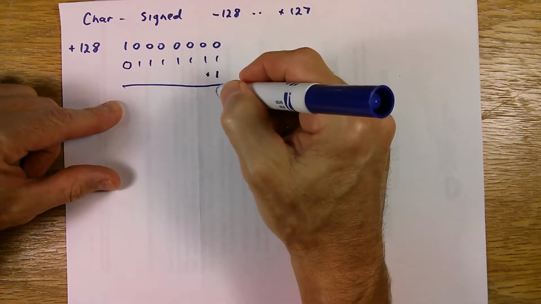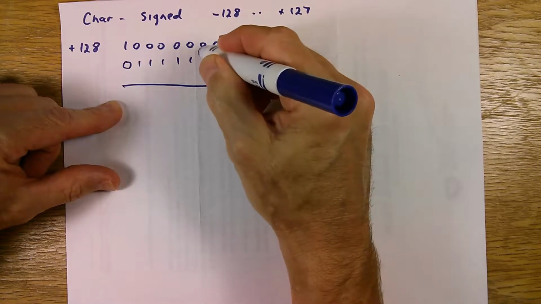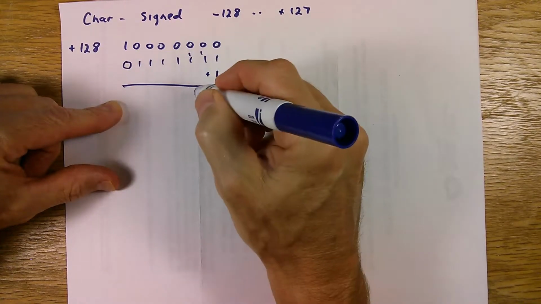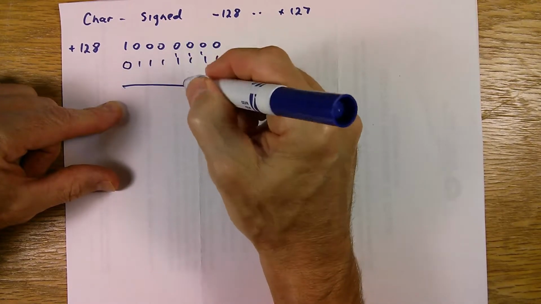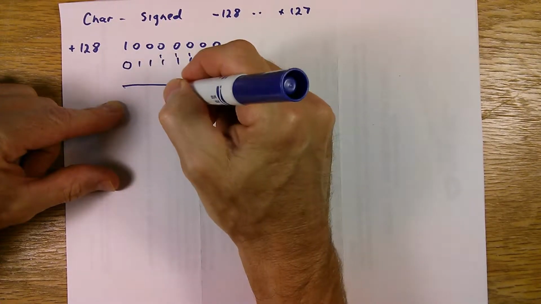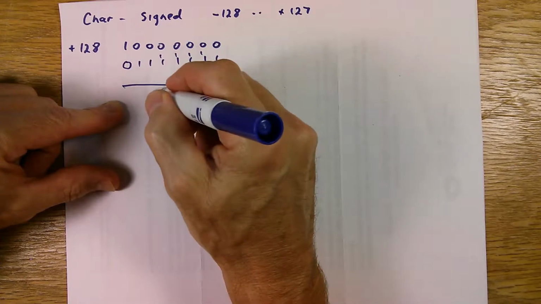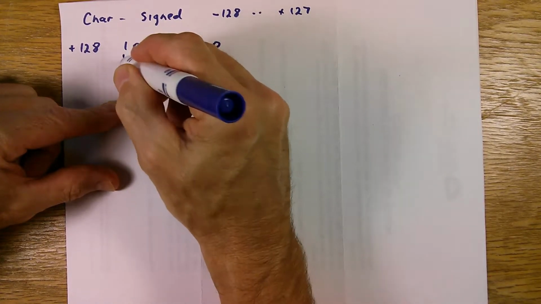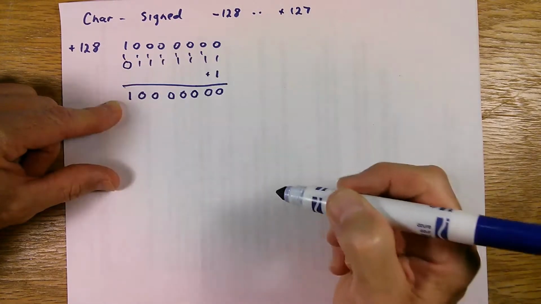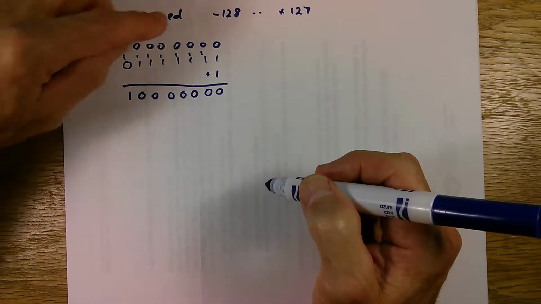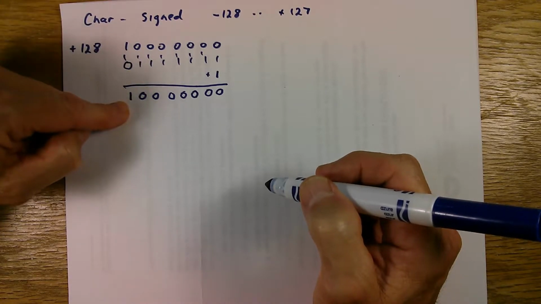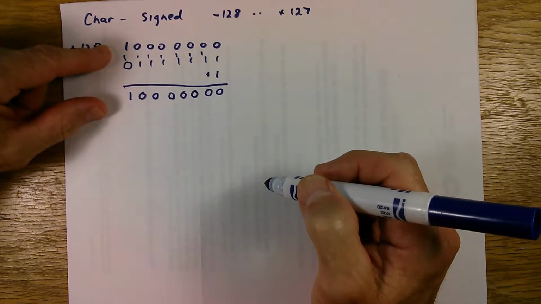So 1 plus 1 is 0, carry the 1. 1 plus 1 is 0, carry the 1. And it just keeps on going because we're always carrying the 1 all the way through. Oops, I'm getting a bit crowded here. Carry the 1, and we got the 1, we carry it, 1 and 1 is 0, and you got a 1 there. So that's how we came up with minus 128 looks like plus 128 in the signed and unsigned versions.